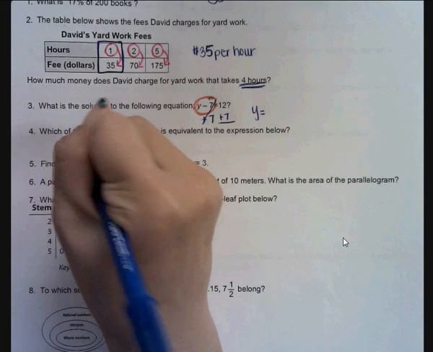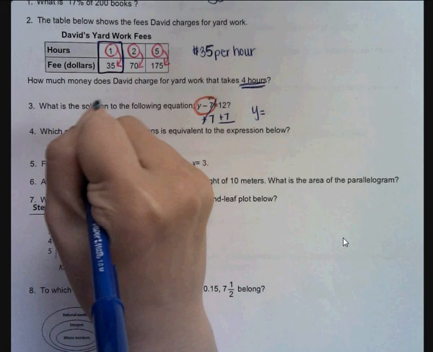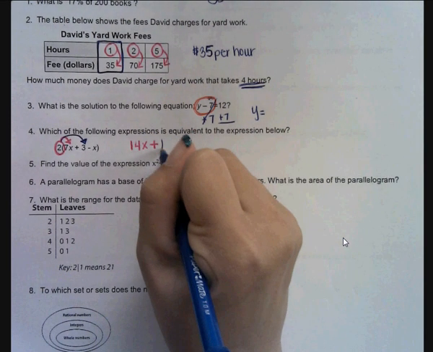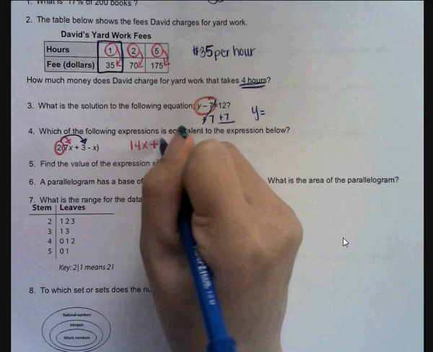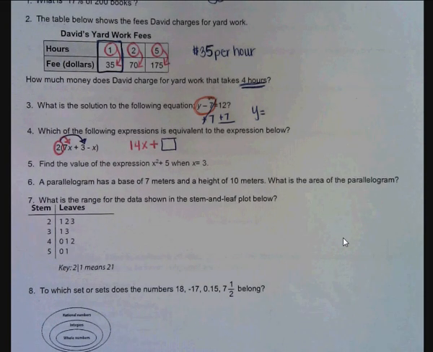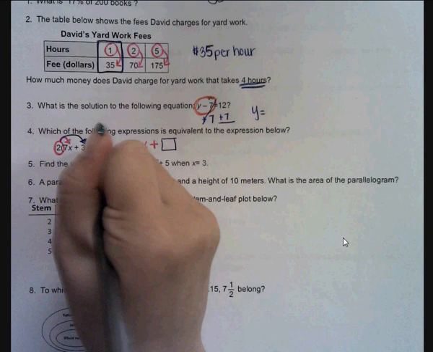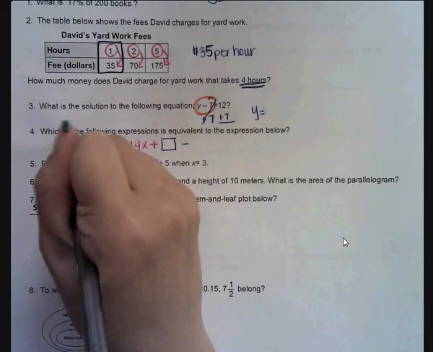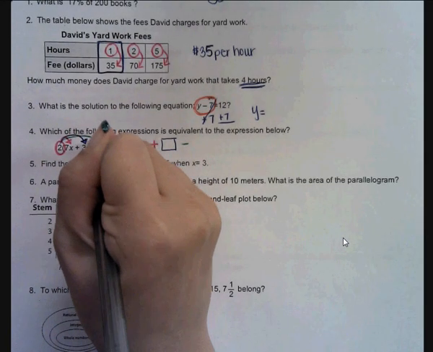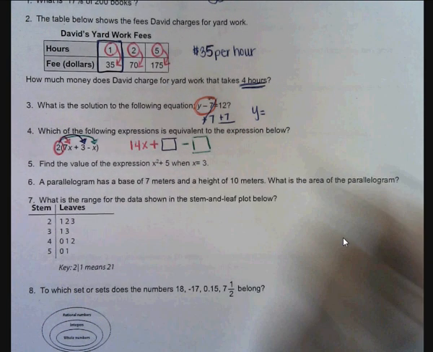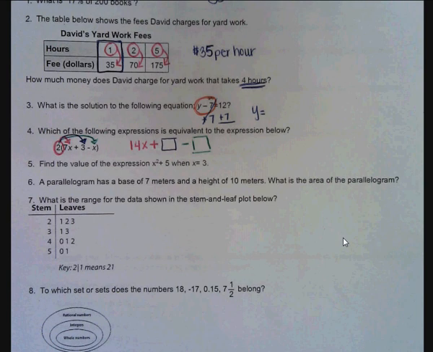So then you're going to do 2 times 3 and write it right here. Okay? And then you're going to drop down your operation, which is the subtraction sign, and then you're going to do 2 times x. And you should be able to give me an equivalent expression.